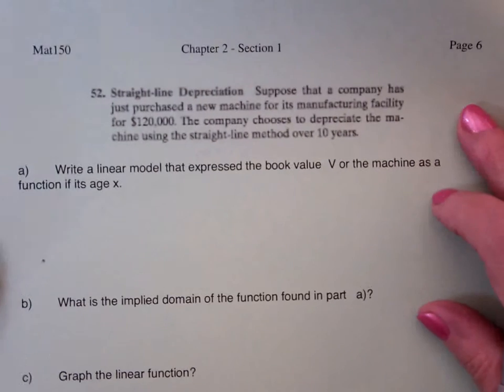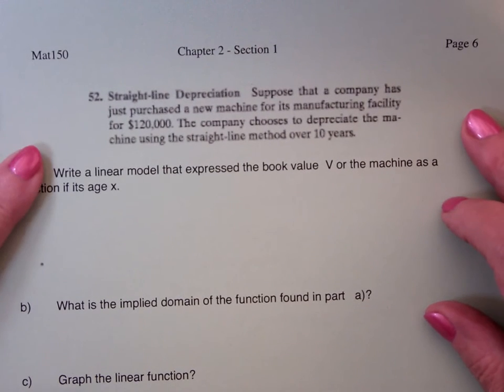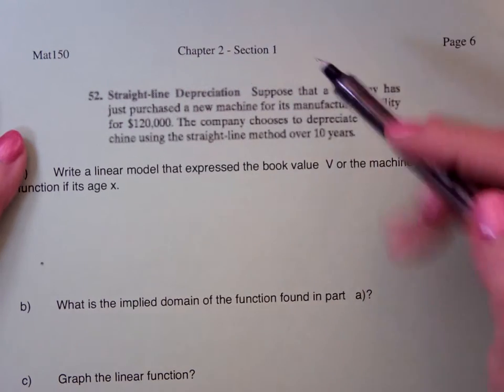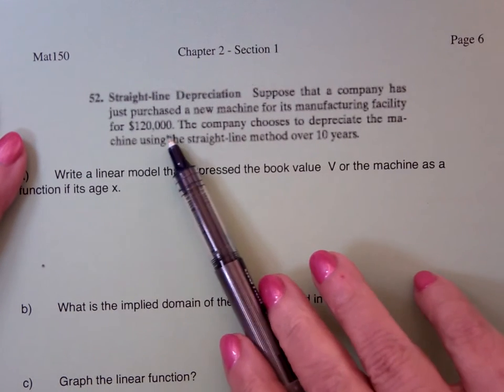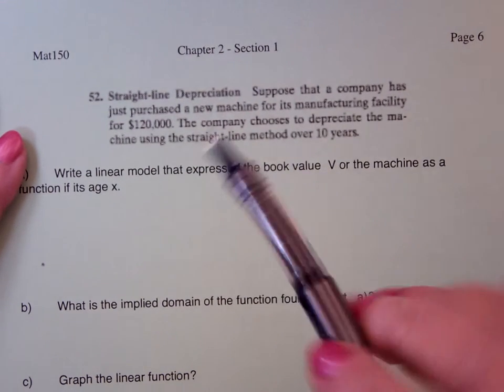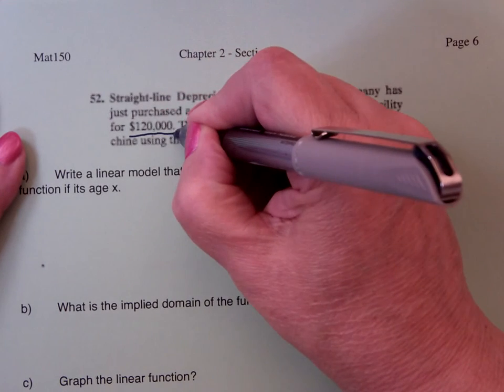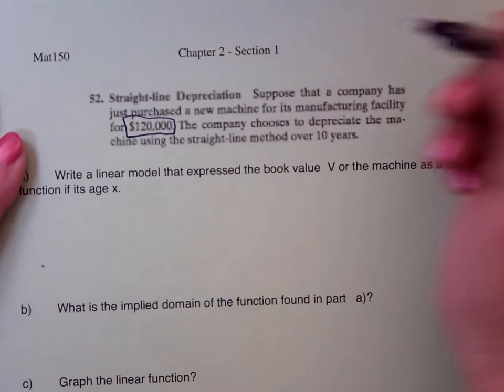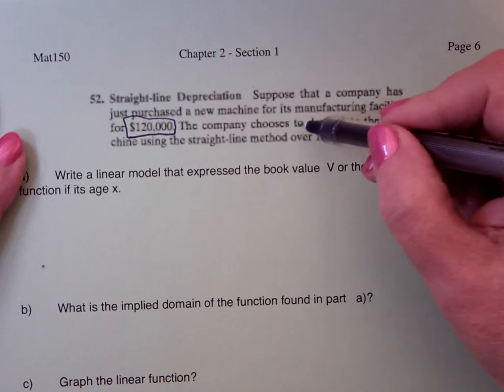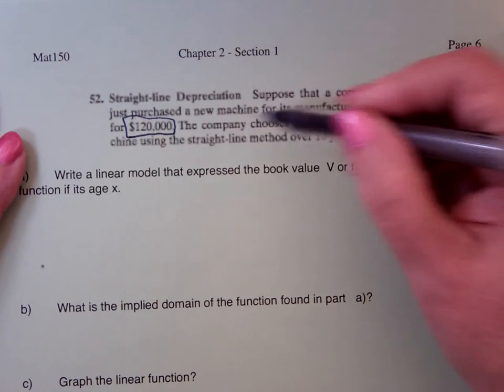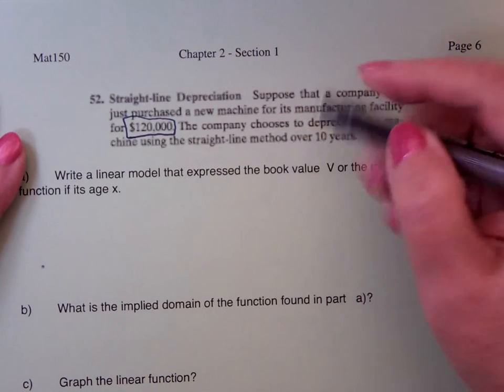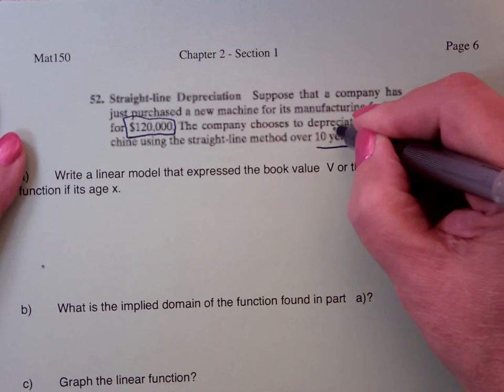Okay. This problem involves something called straight line depreciation. And it says, suppose that a company has just purchased a new machine for its manufacturing facility for $120,000. So that's a piece of information I need. The company chooses to depreciate the machine using straight line depreciation over 10 years.